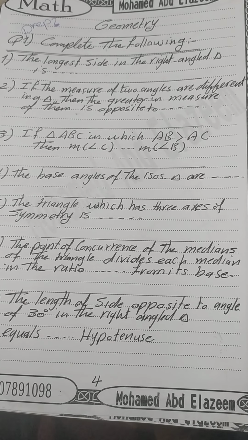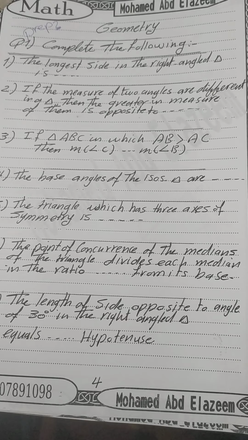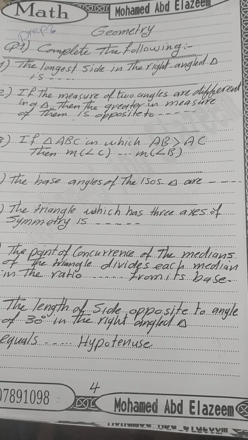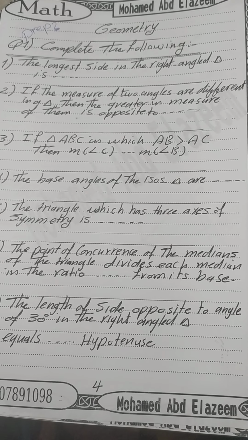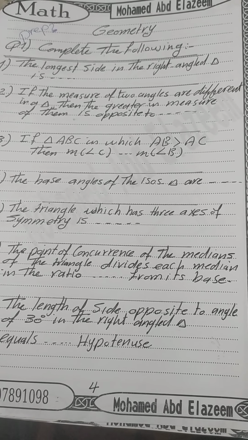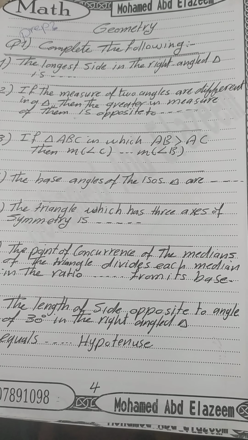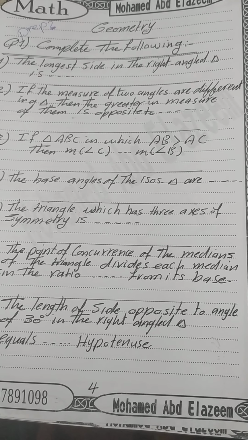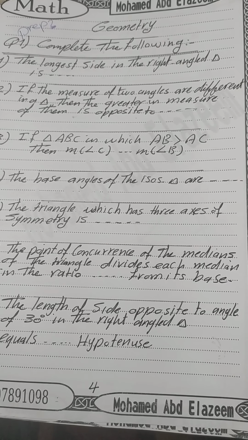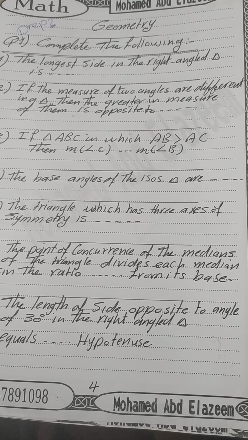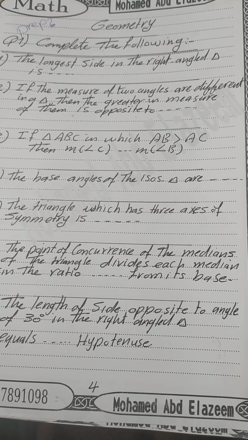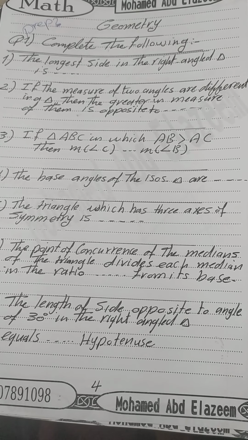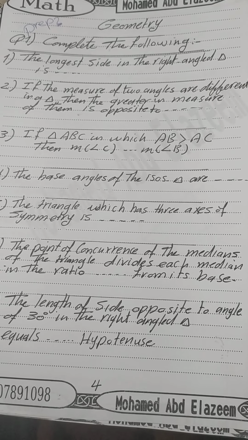If the measures of two angles in a triangle are different, then the greater angle is opposite to the greater side, and conversely, the greater side is opposite to the greater angle. Then the answer of this question is: greater angle is opposite to greater side.